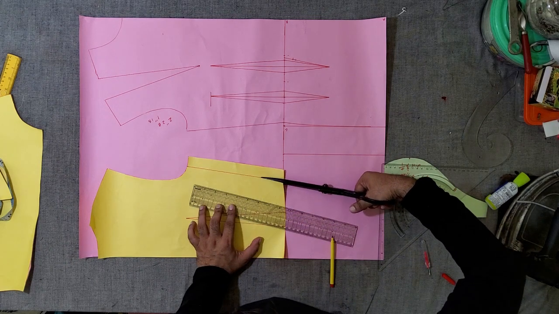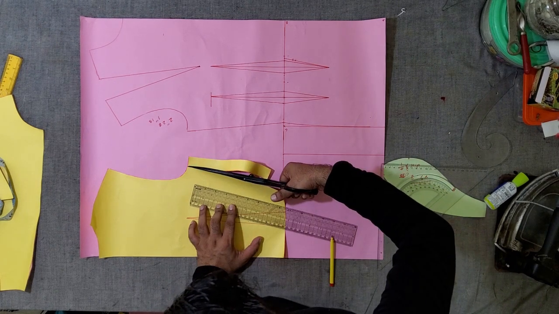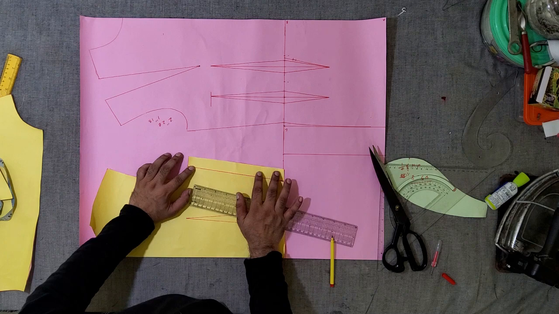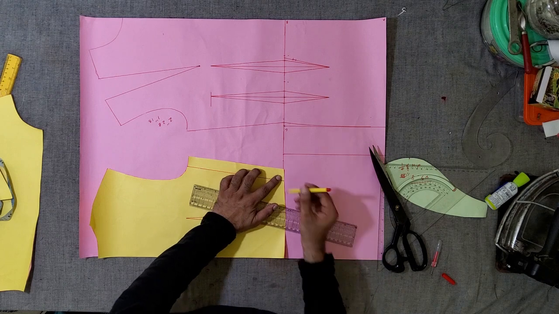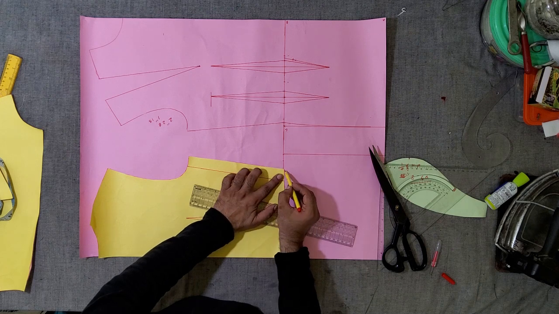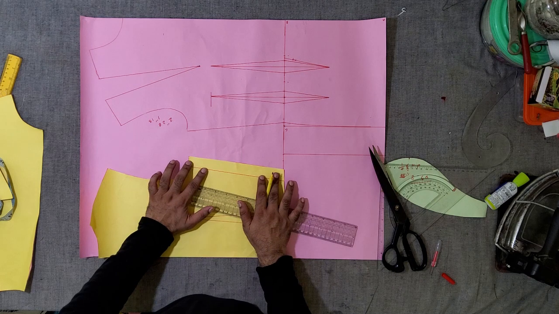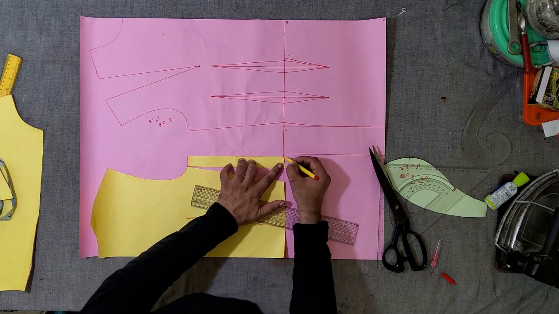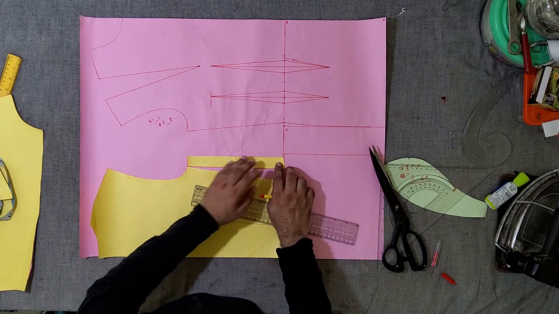Now we are going to cut this, and we are going to leave half block attached. Okay, so what we have to do, we have to rotate. So we can see that the paper is a little below from this line. Okay, we can see that our yellow pattern is a little below from this line we have drawn before. Now we have to rotate this, and the moment it touches this line, we have to mark it.